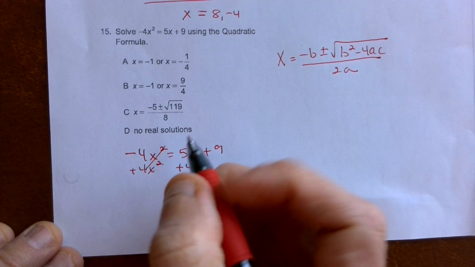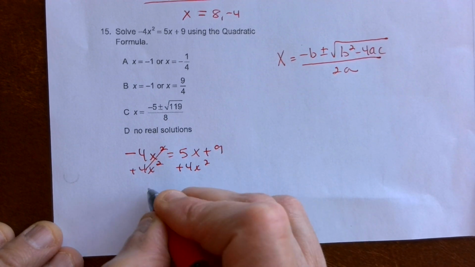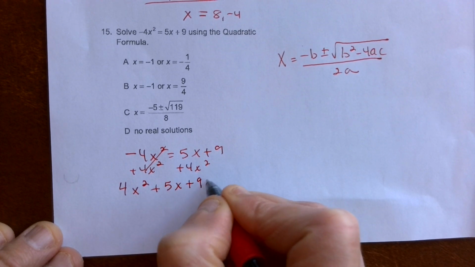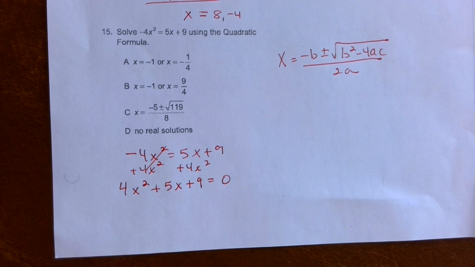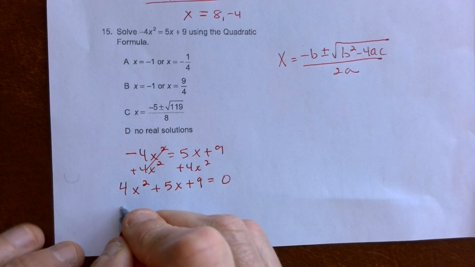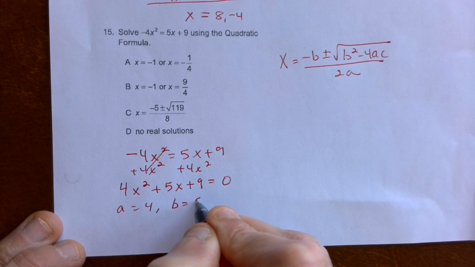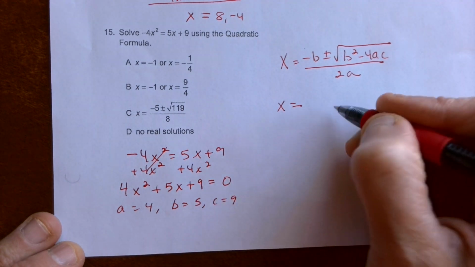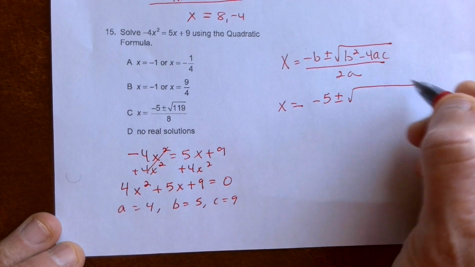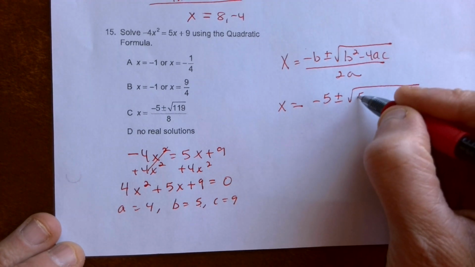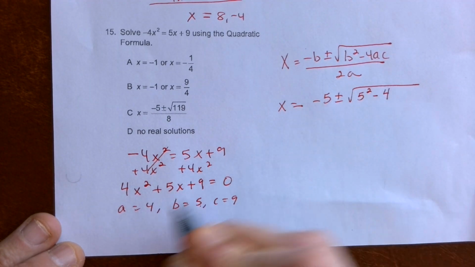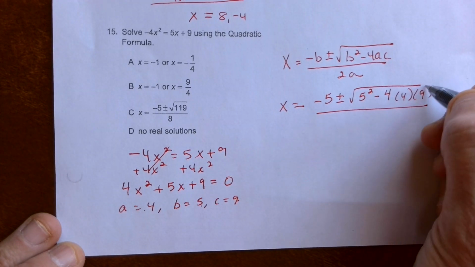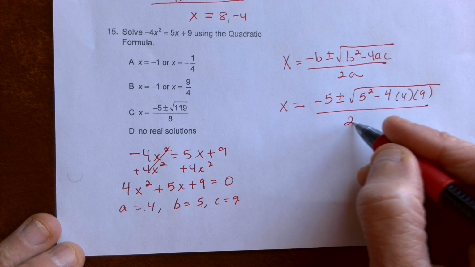Okay, so I end up with 0 on one side, but I'm going to write it over here: 4x squared plus 5x plus 9 equals 0. Now we have our a is 4, our b is 5, and our c is 9. So let's plug that in. Opposite of b, negative 5, plus or minus the square root of b, which is 5 squared, minus 4 times a times c, all over 2 times a.